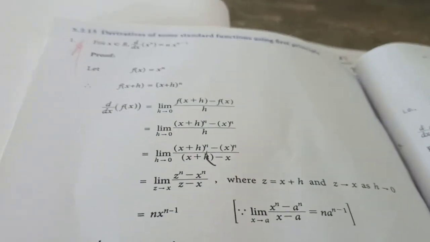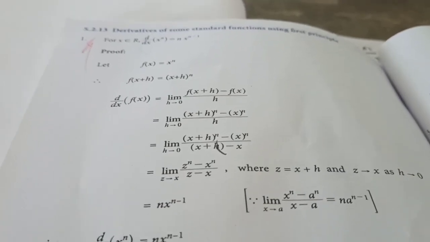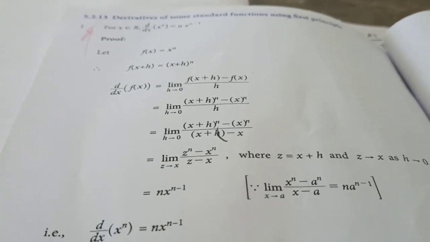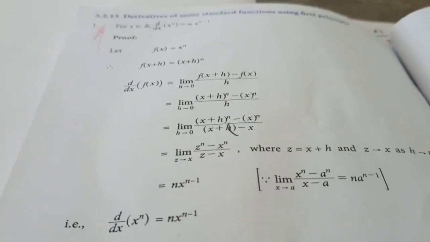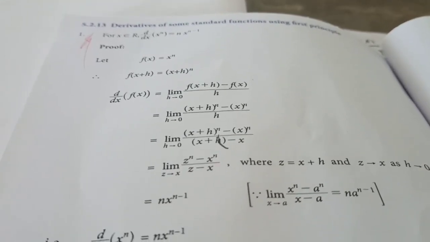Now all of you take out your books. There are 3 derivations given in your book, so I will explain in the book itself. You can go through it in your book; no need to write it in your notes. But this derivation is important, sometimes they will ask for it in exams also, for 3 marks or 2 marks. The first one is derivatives of some standard functions using first principle.